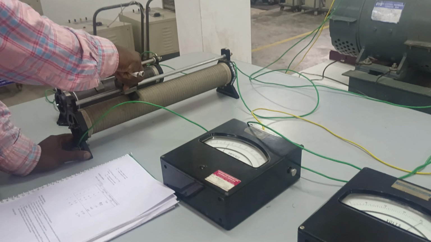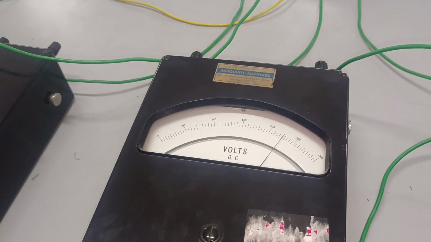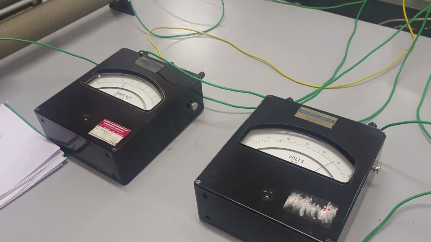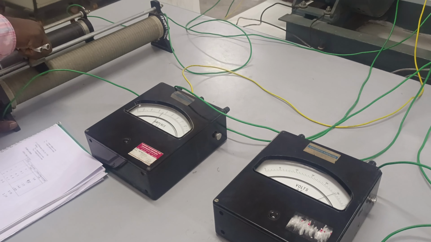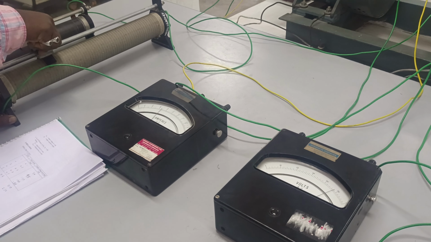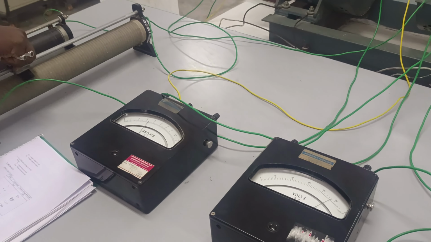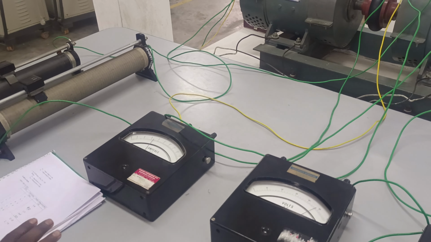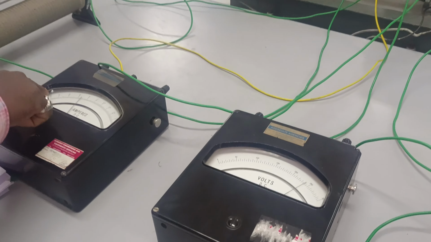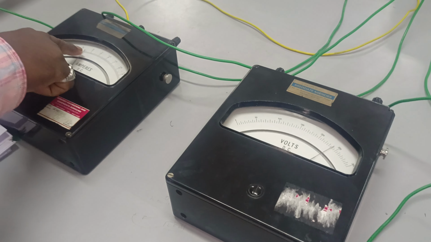Okay, so you can fix the rated voltage. The rated voltage is 230. You can adjust and fix it at the rated voltage, 230. So now we have done the open circuit test, gradually applying 0.1, 0.2, 0.3 up to 0.7.